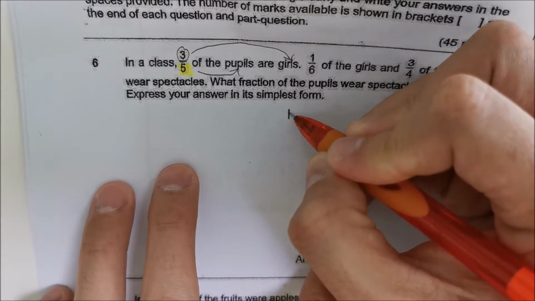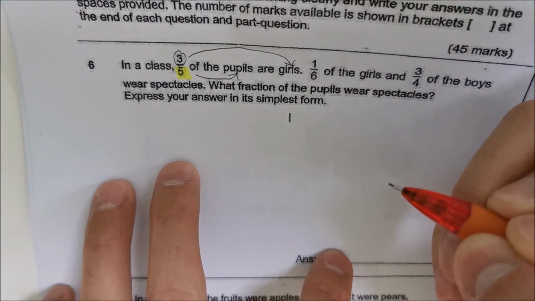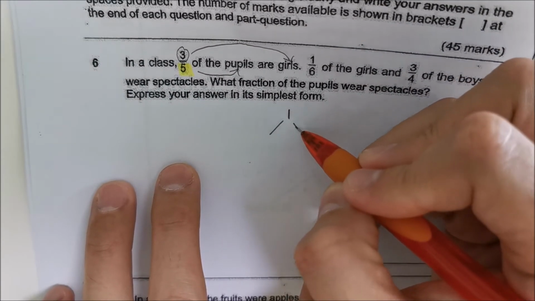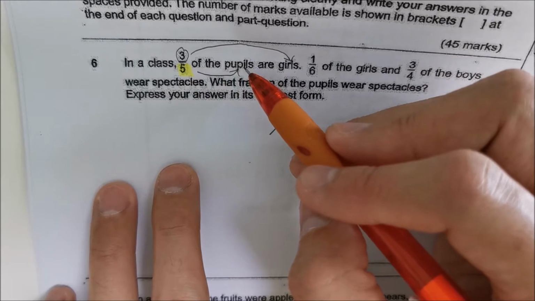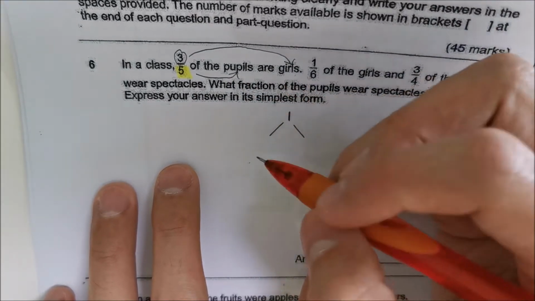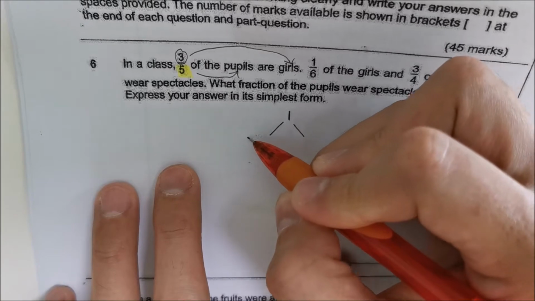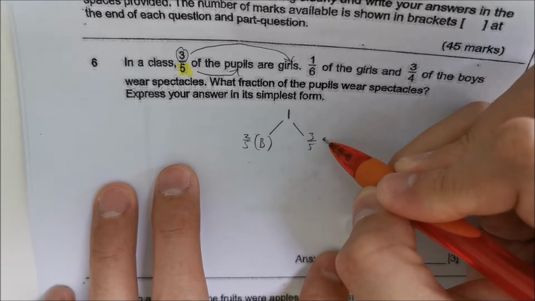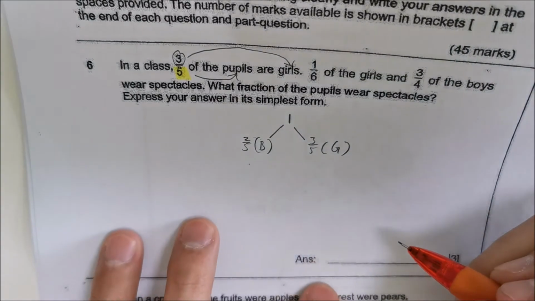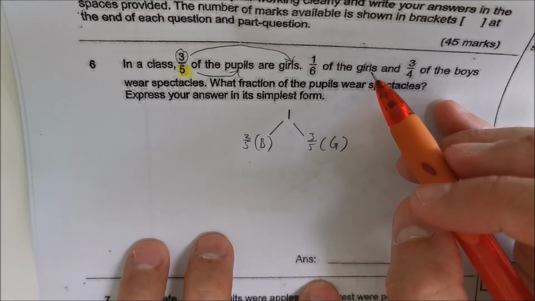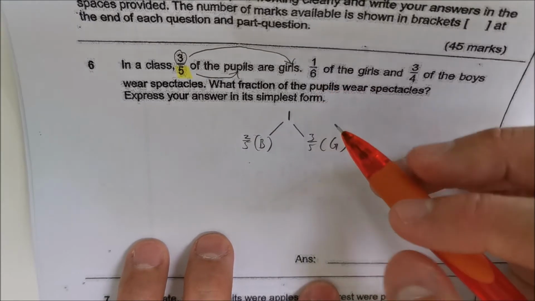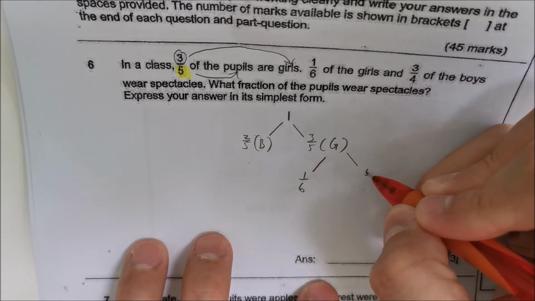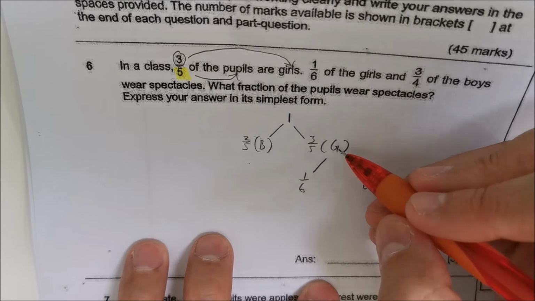So first of all, right, we have a fraction. Okay, total for a fraction is 1 whole, and the 1 whole is being split into, if 3/5 are the girls, that means 2/5 are the boys. Okay, so it should be like that. So this will be 2/5, it will be the boys, and 3/5 will be the girls. Okay, and the girls is further split up into 6 units. So it's split up into 1/6 and another 5/6. Okay, that will be 1 whole of the girls, right?